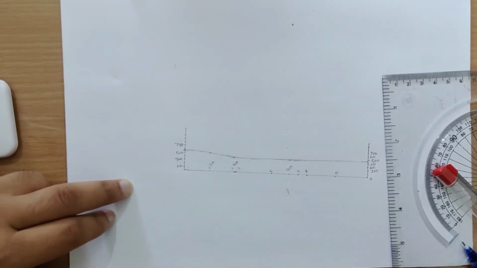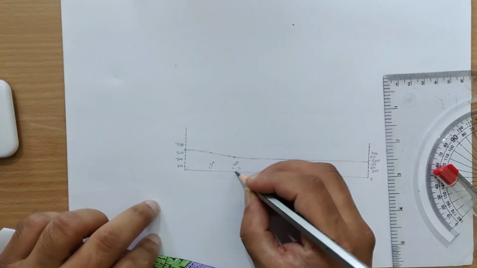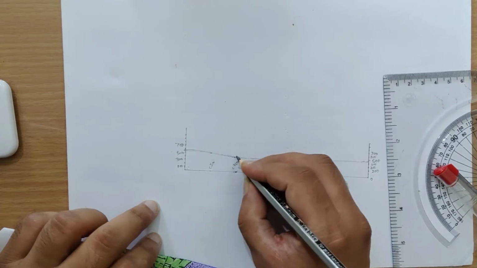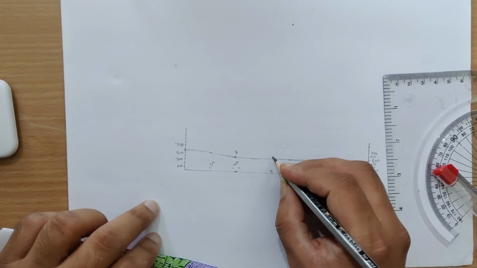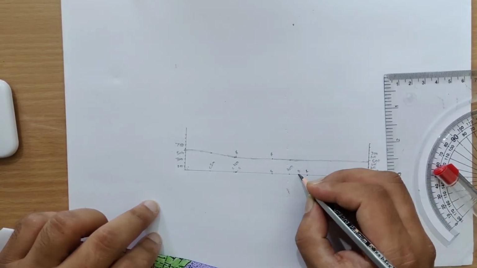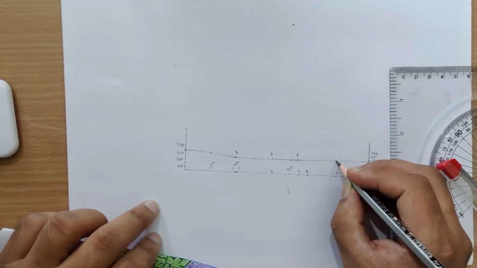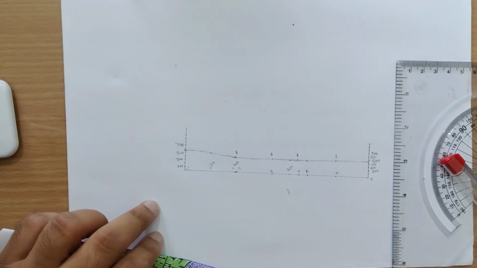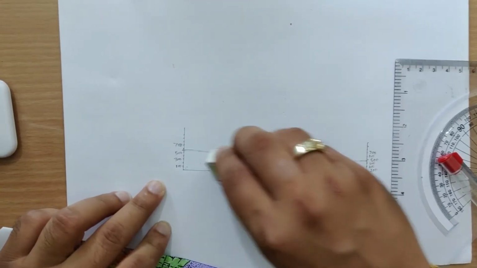So this is our profile that we have got. Now we need to mark the beds. So here is our one bed, here is our another bed, and then we have one bed over here, have one bed over here, and we have a vertical fault over here, so we can directly draw it. Now I'm going to remove the values from in between the cross section.